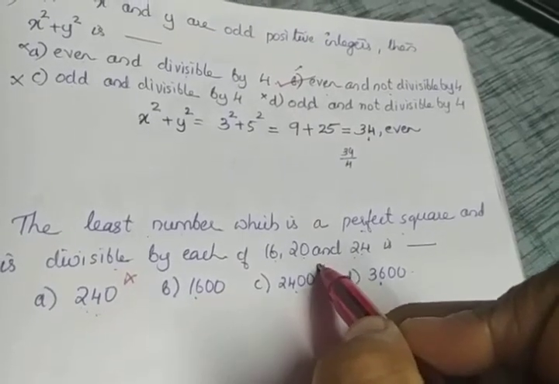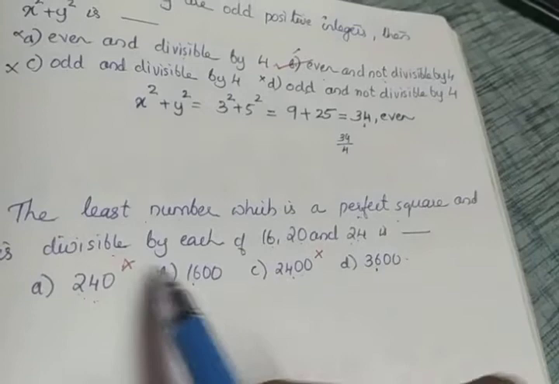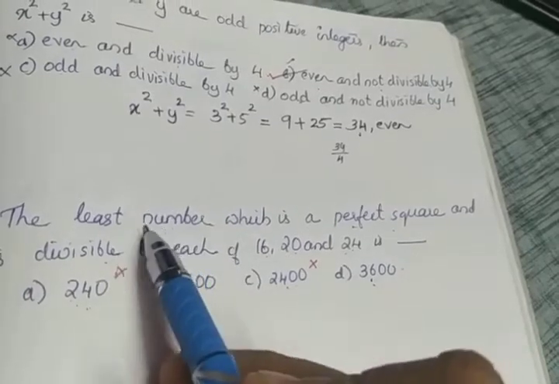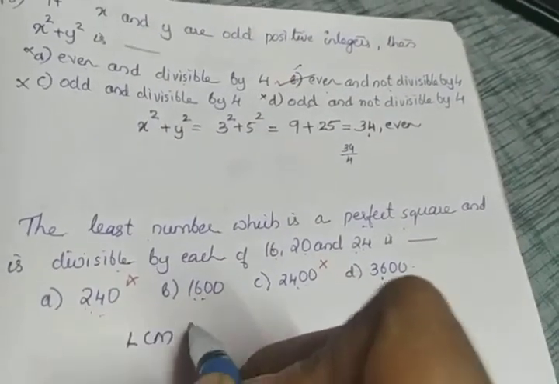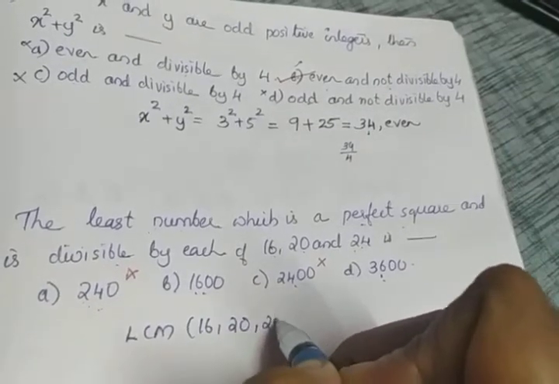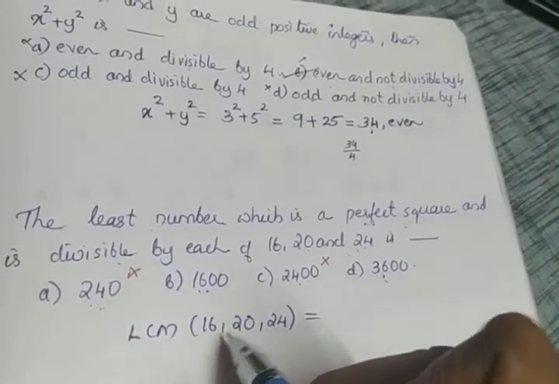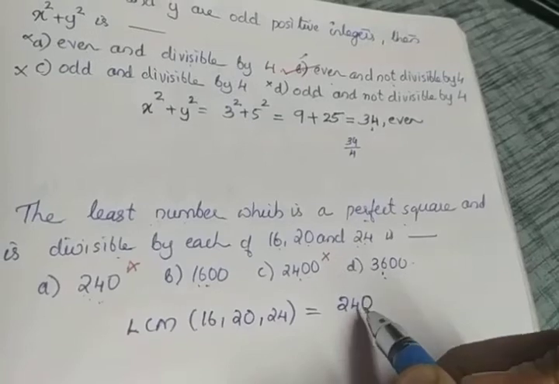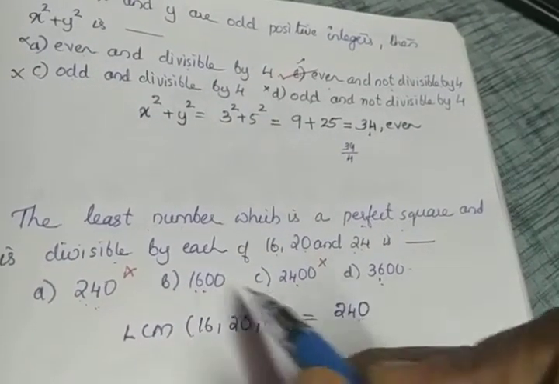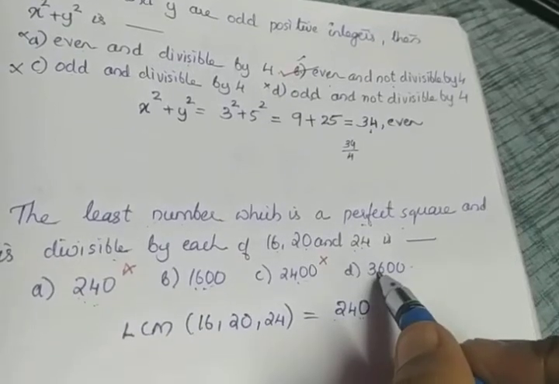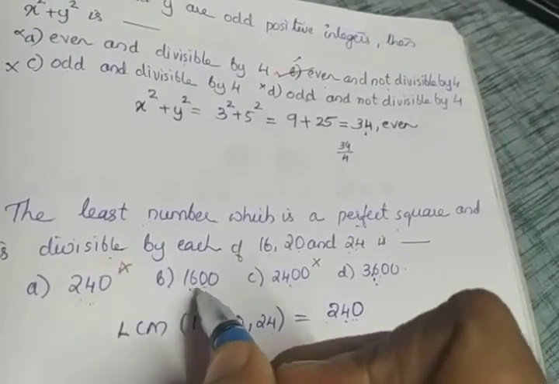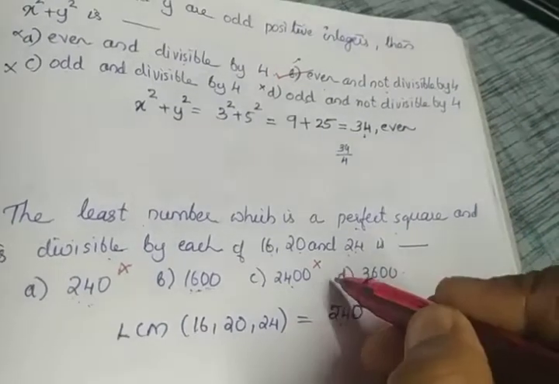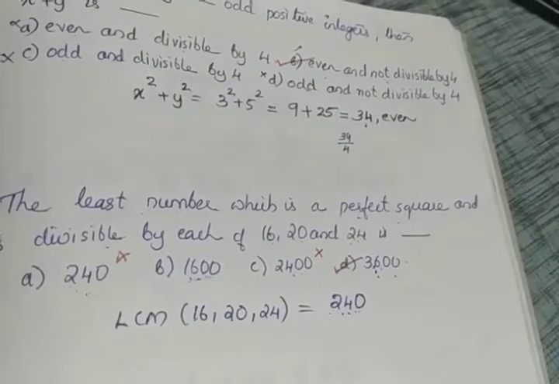We can avoid 2400. What's the reason? It's also not a perfect square. So we have to select from 1600 and 3600. Again, least number. That means we have to find the LCM of 16, 20 and 24. And the LCM of 16, 20 and 24 is 240. Just check which of these numbers is a multiple of 240. It's very sure that 1600 is not a multiple of 240. So the answer will be 3600, which is option D. Why? Because 240 into 15 gives you 3600.